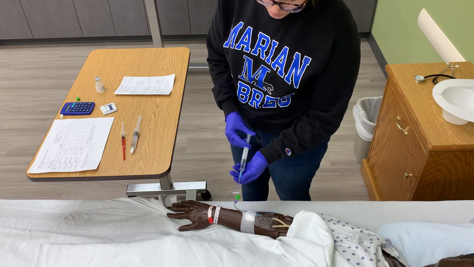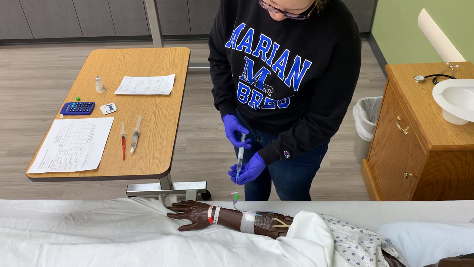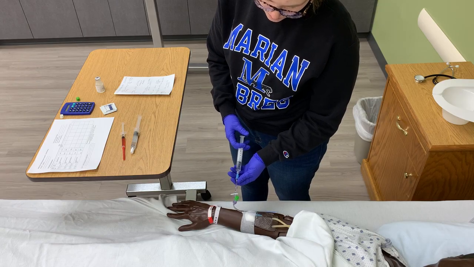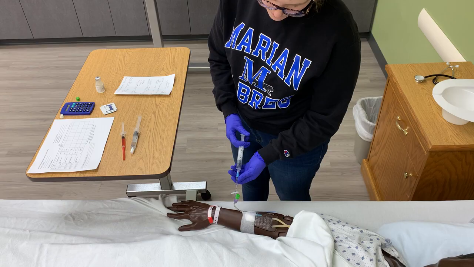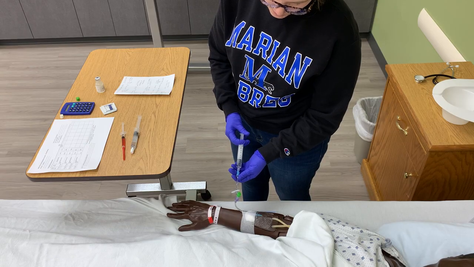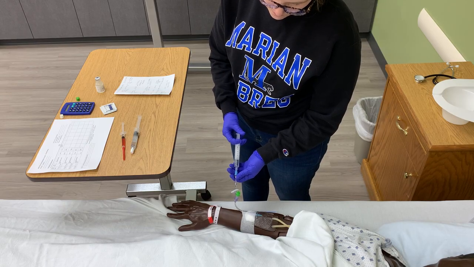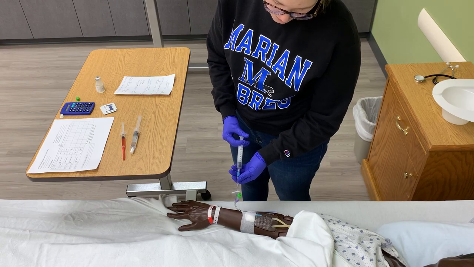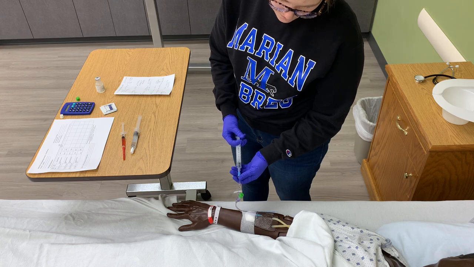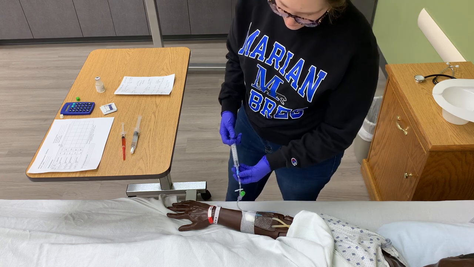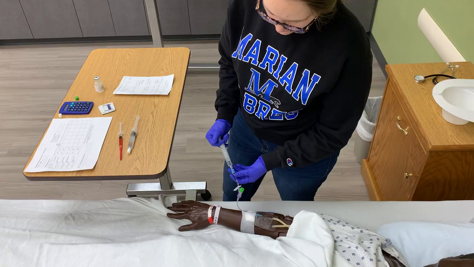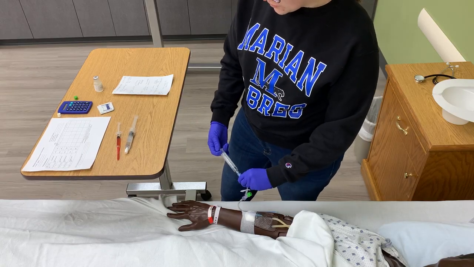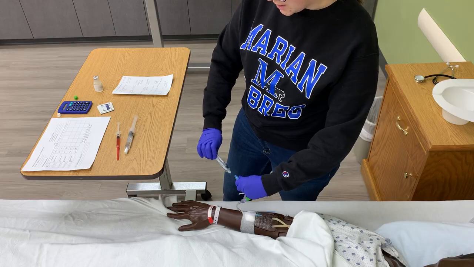Okay, we have just a couple more milliliters to go. Okay, pushing another ml. Another. One more. Okay. There we go. So we've done our first flush. I'm going to remove my syringe.